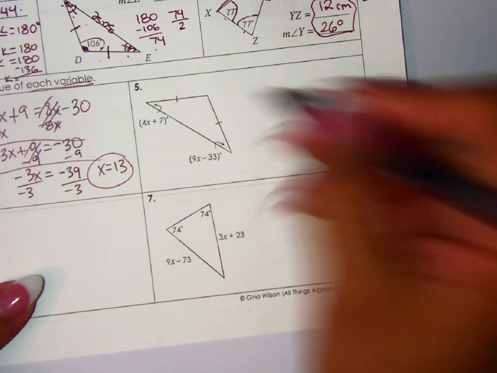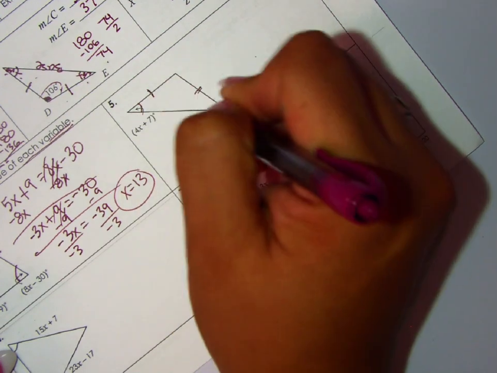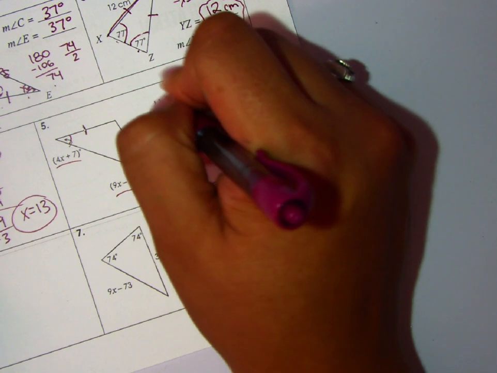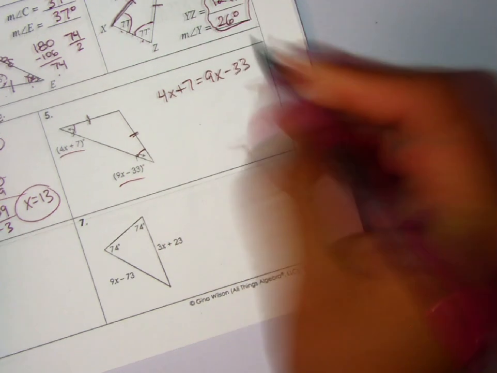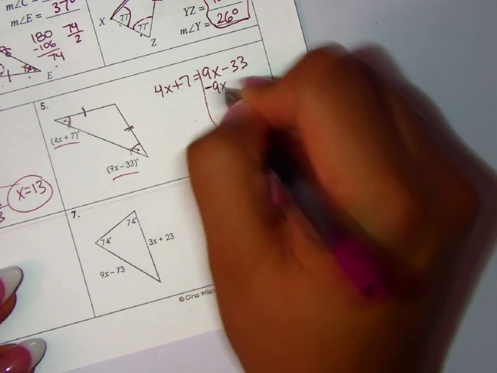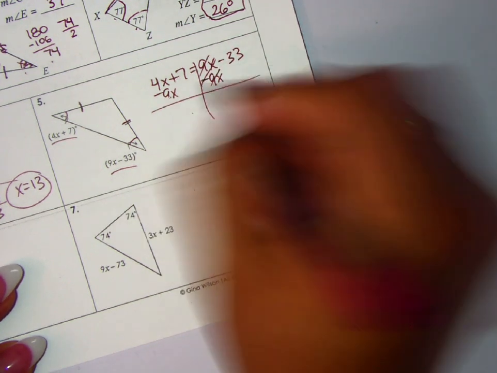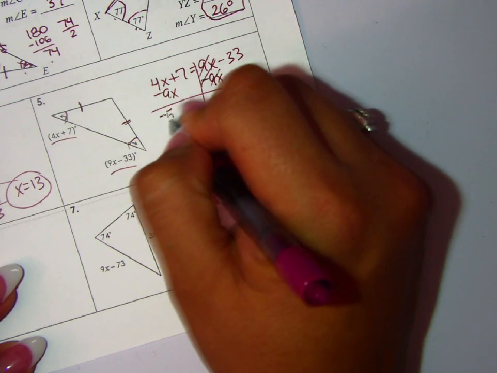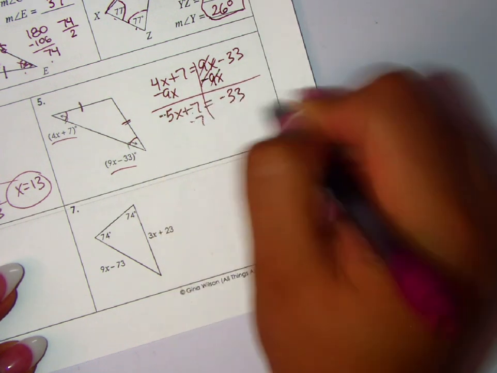Let's try number 5. These two are the same, which means that these two are your bases. So we're going to have them equal to each other. And to solve, you can do whichever way you want. I'm moving the x to the left side just for practice. And then we move the 7.